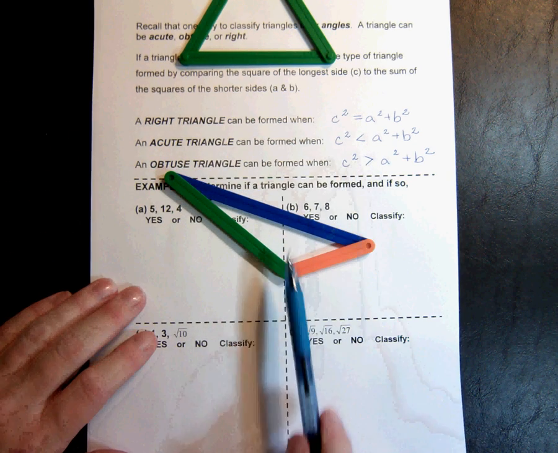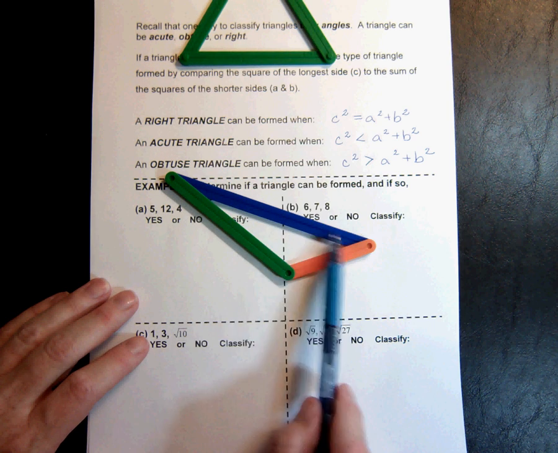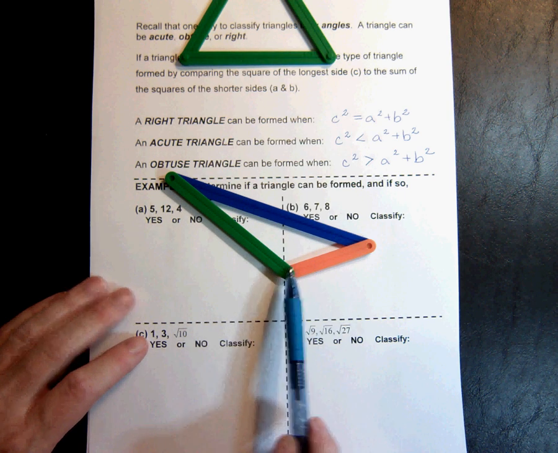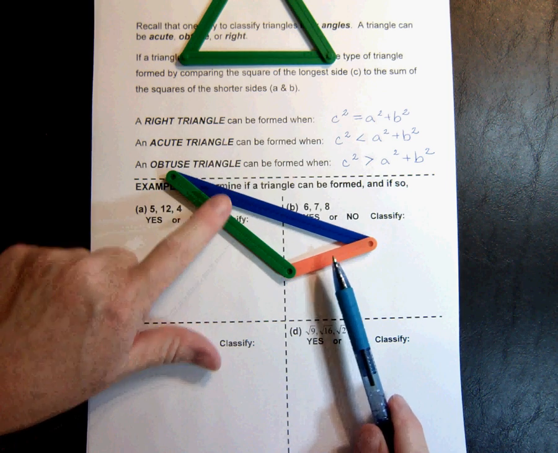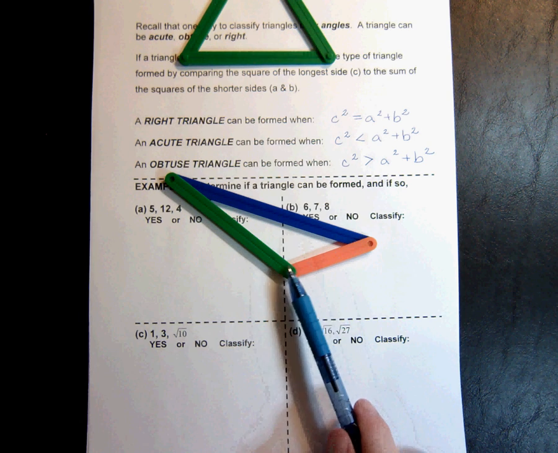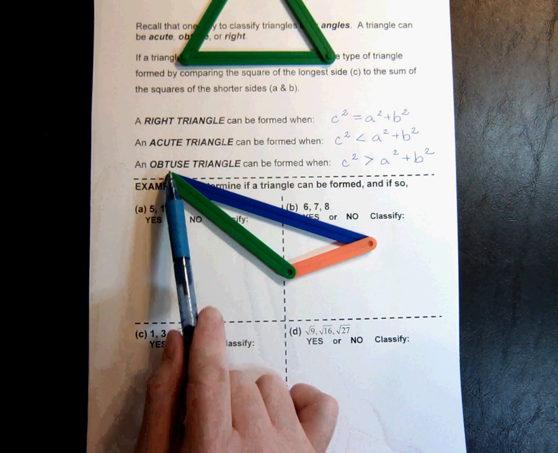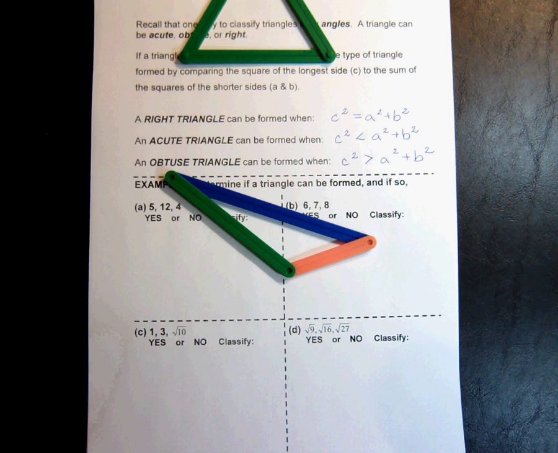If I squared the measurement of side C, which is opposite the largest angle, and these are my two shorter legs, the squares of the sides opposite those angles, if C squared is greater than the sum, it's going to be an obtuse angle. A good picture of this in your textbook is on page 351, if you want to see that.